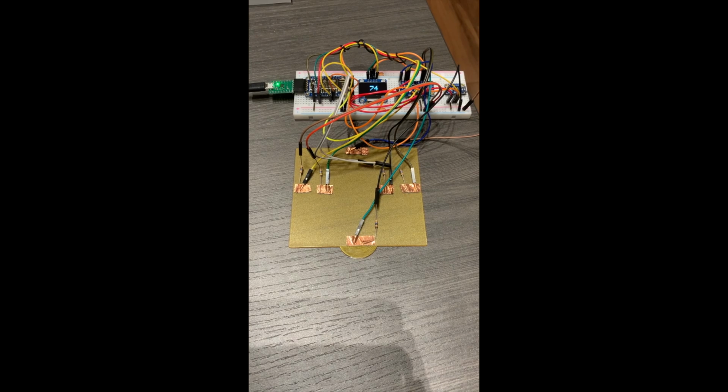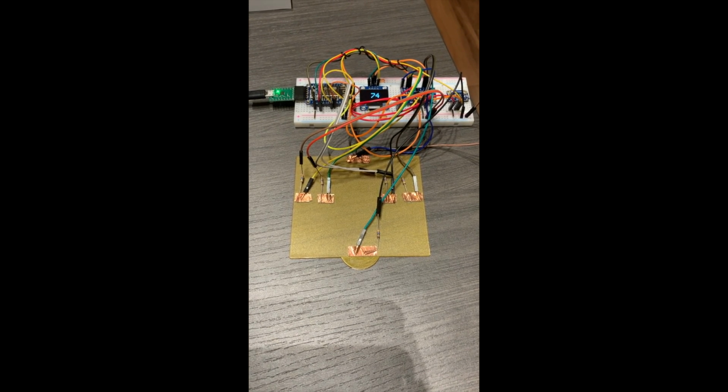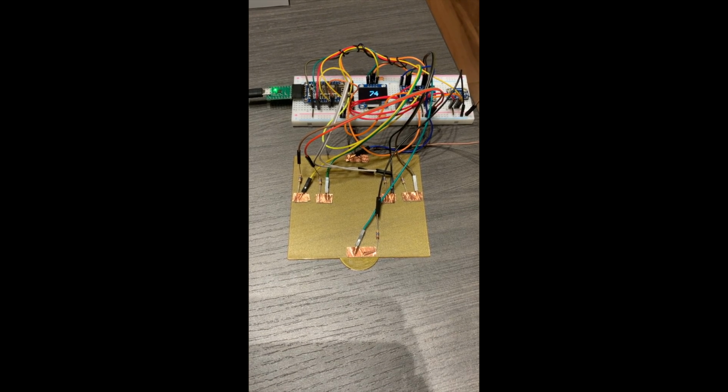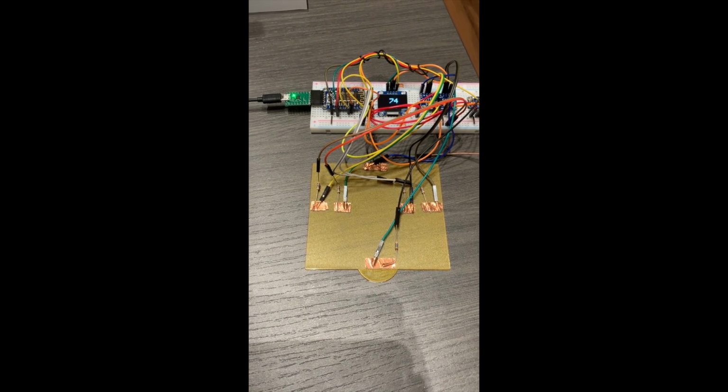Hello and welcome to part 1 of ME216M's Project 2. In this project, we were tasked with building an interactive temperature display. And here is the hardware that I have set up for this project.